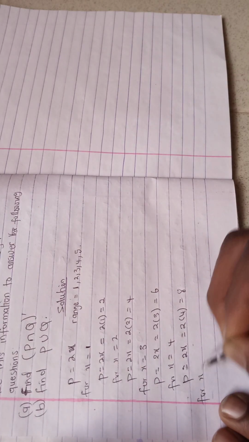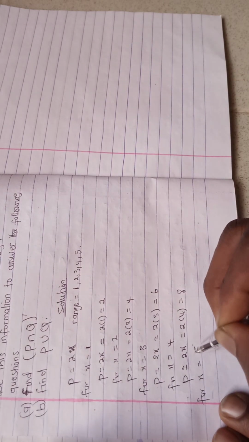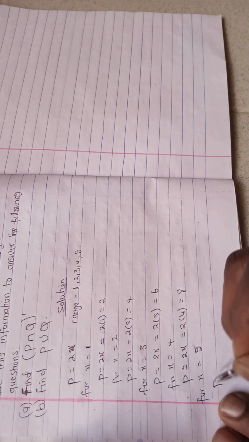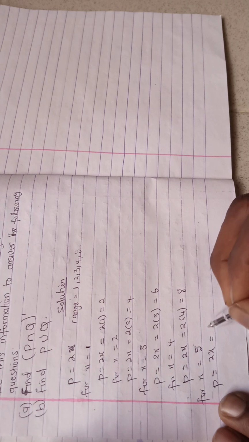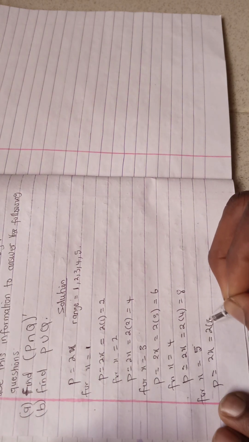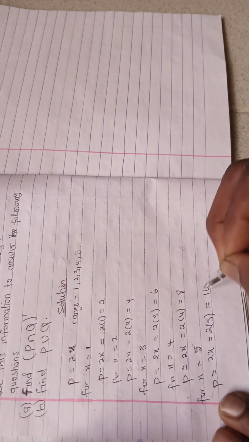Then for x equals 5, which is the last in the range, P equals 2x, and substituting 5 gives 10.